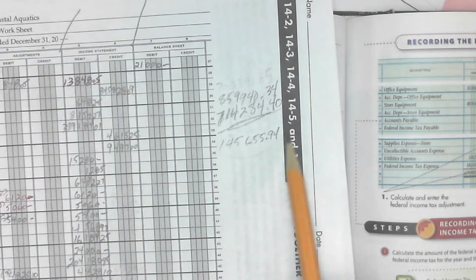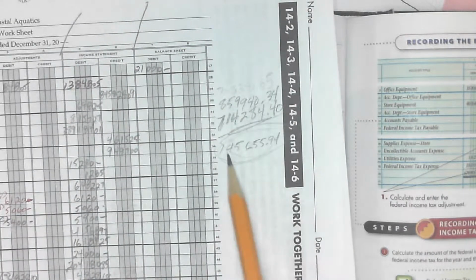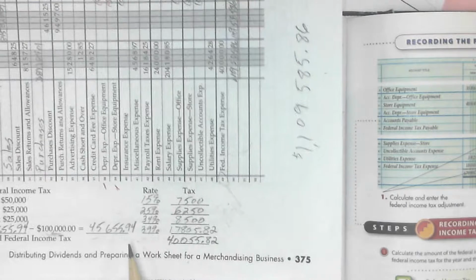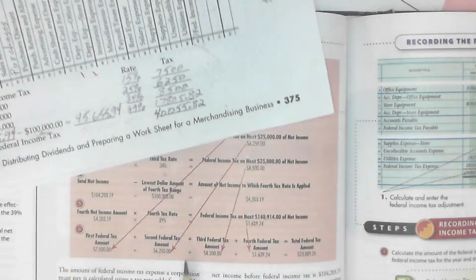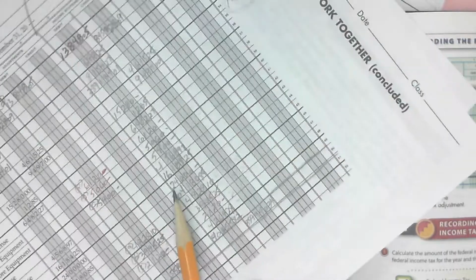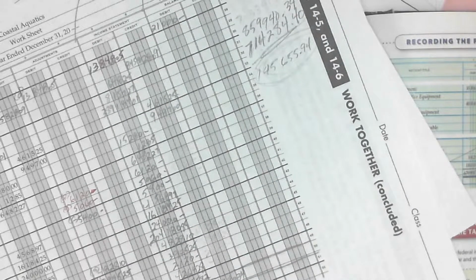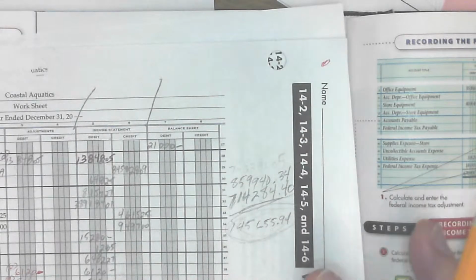And then took this, basically that's net before taxes. Filled in our tax table down here according to the tax table on 428. Made our adjustment for our extra $55 and went from there. So I'm going to stop there.